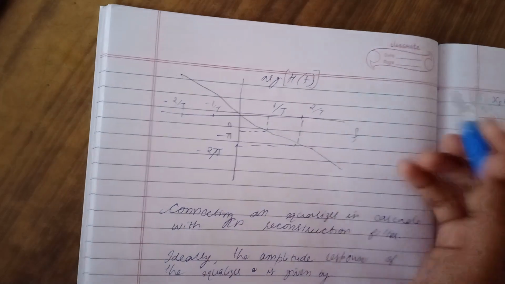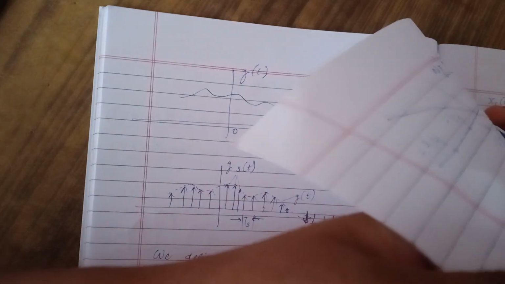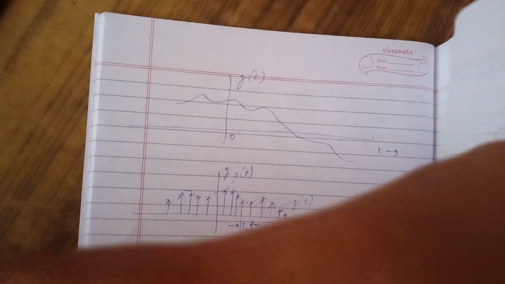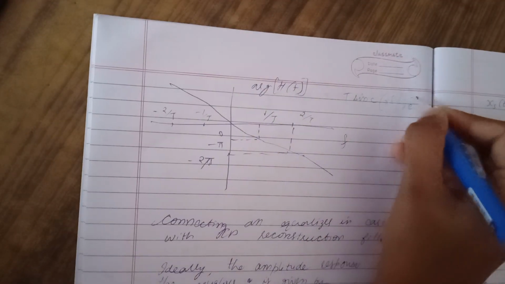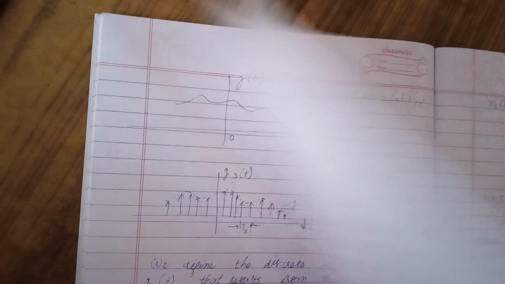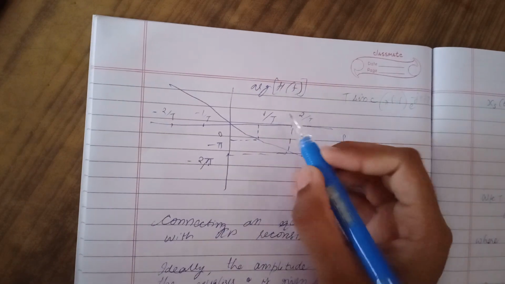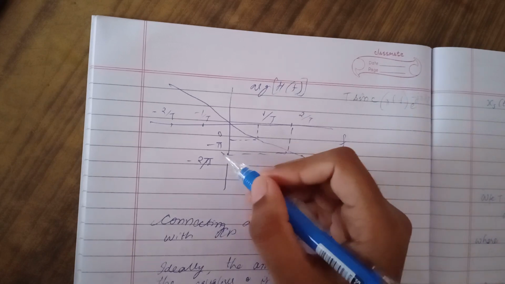I'll get minus pi. This is what I had got, right? Now at 1 by T, if I substitute 1 by T here, I'll get minus pi.